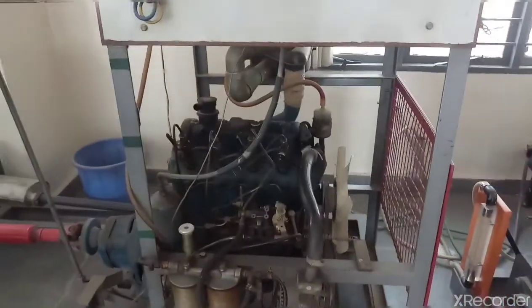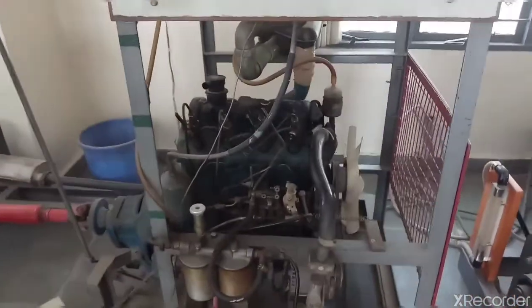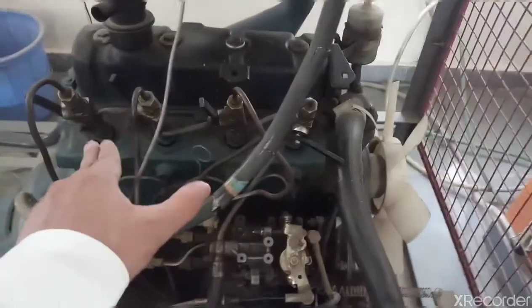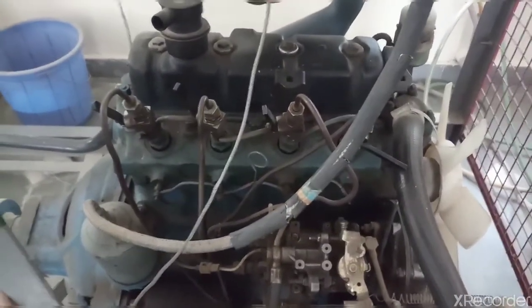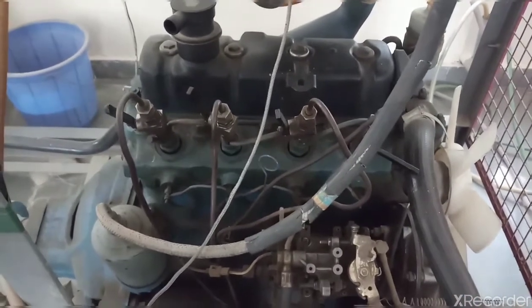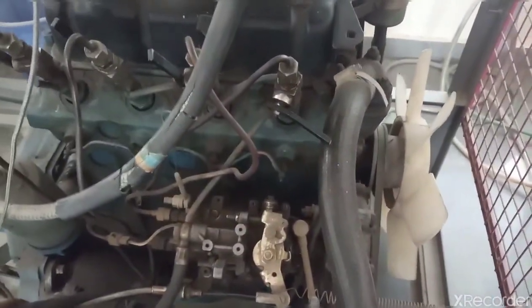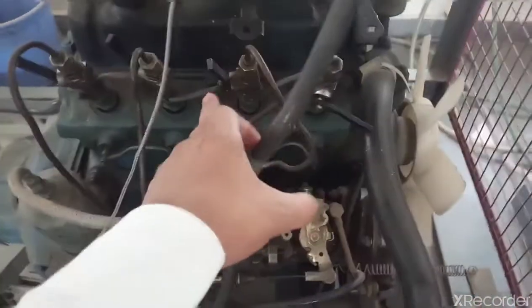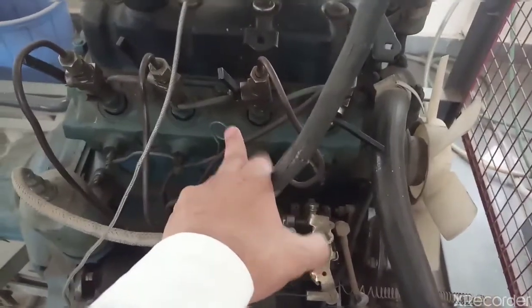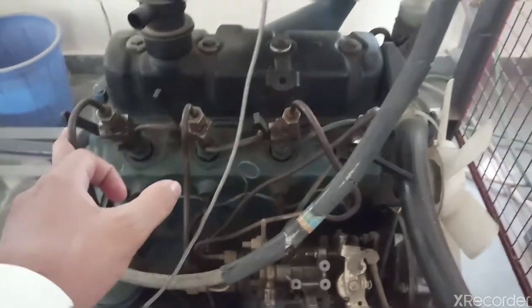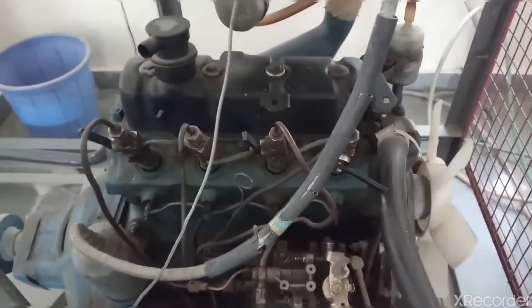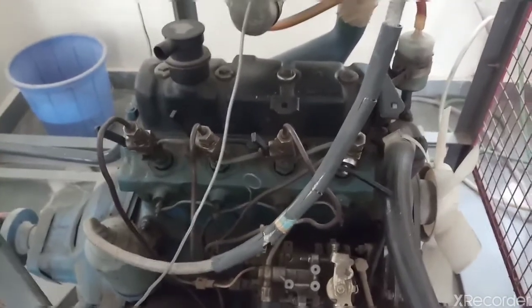To carry out the experiment, first we are going to run all 4 cylinders together without cutoff. First you find out the BP, that is called the total brake power. Then afterwards we cut off the 1st cylinder. Then again we need to find the BP, then cut off the 2nd cylinder, then the 3rd cylinder and 4th cylinder, like that. Make sure that once you cut off one cylinder, the other 3 cylinders are working, otherwise the engine will not run.